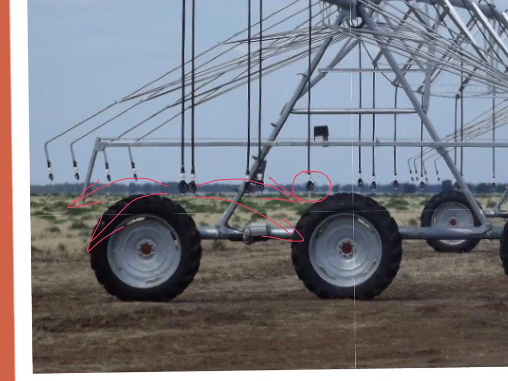paddock, these wheels are turning as well, and they will be moving the whole system from one end of the paddock to another and sprinkling as it goes. So it'll be putting on a considerable amount of water as if it's raining.